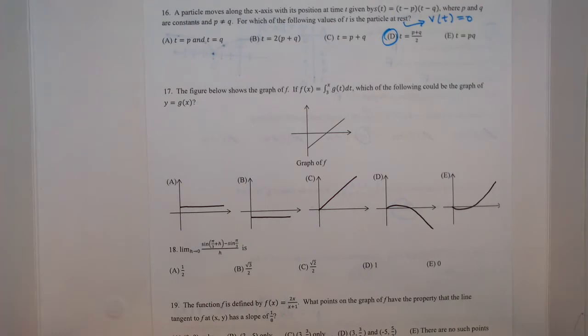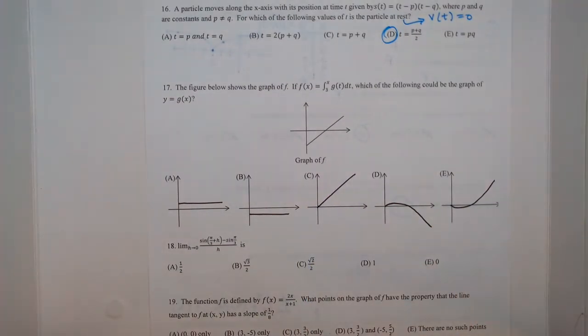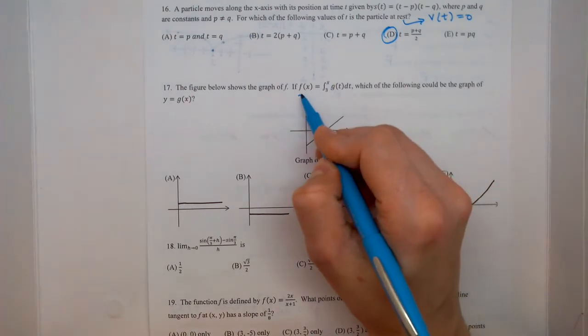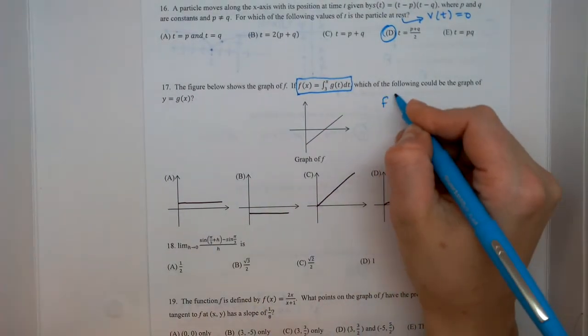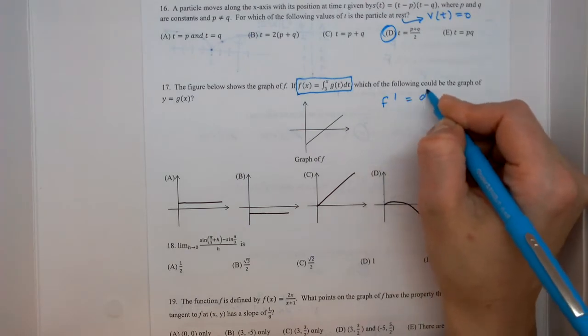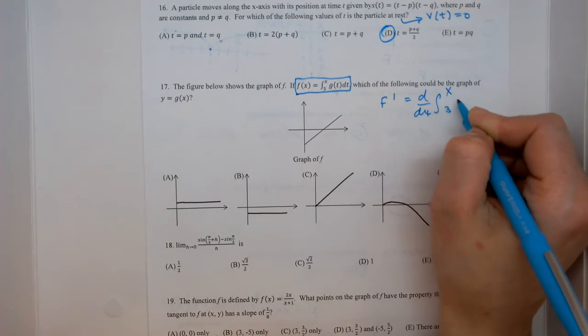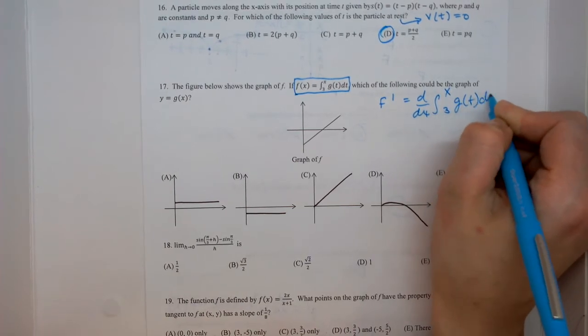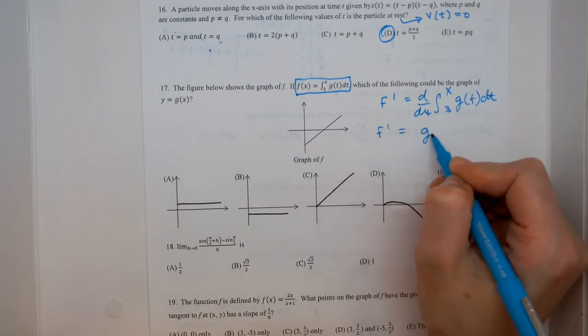Okay, number 17, the graph of f of x is shown. Which of the following could be g? Okay, again, you're given something that looks like the first fundamental theorem of calculus. So let's differentiate f and differentiate the integral. Okay, when you do that, f prime is g of x.